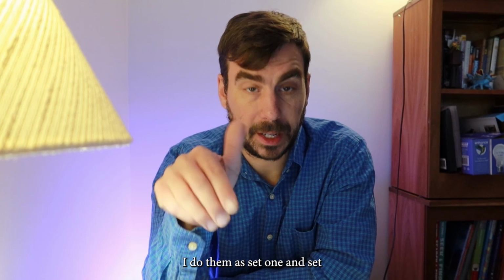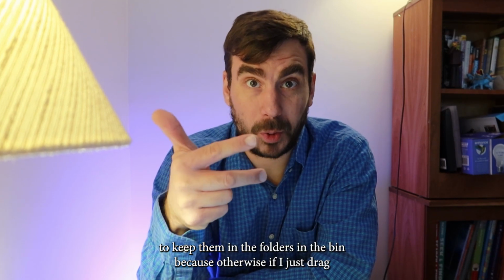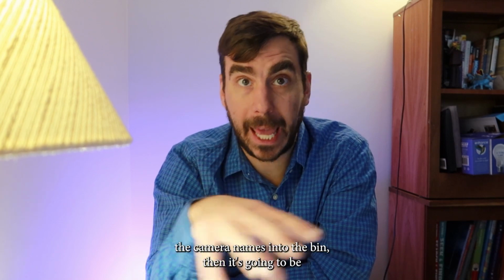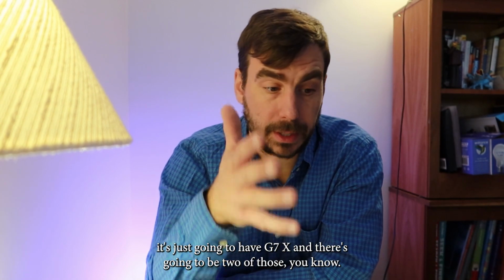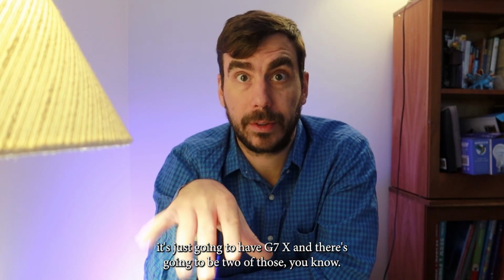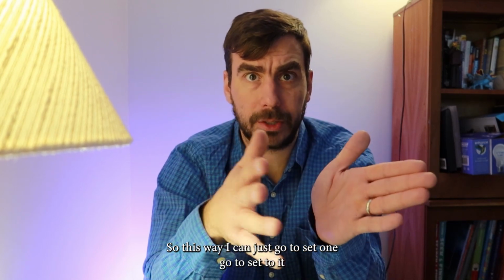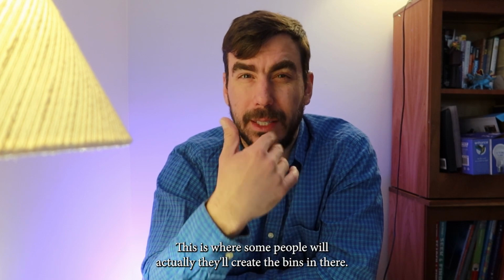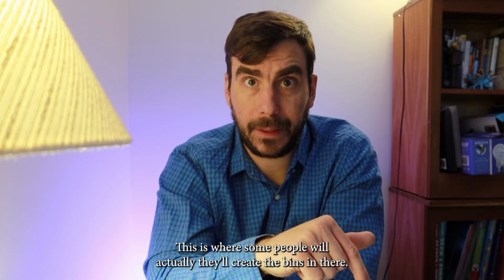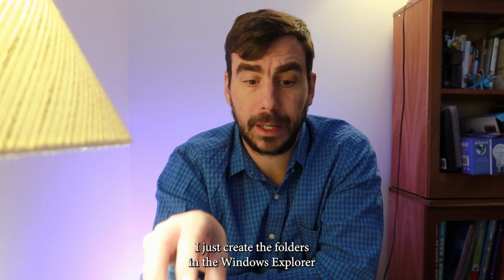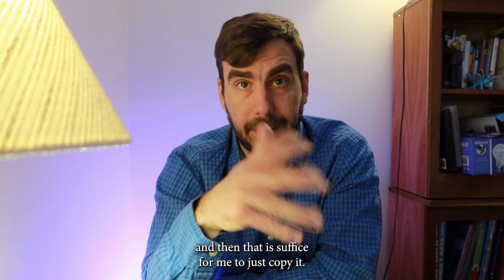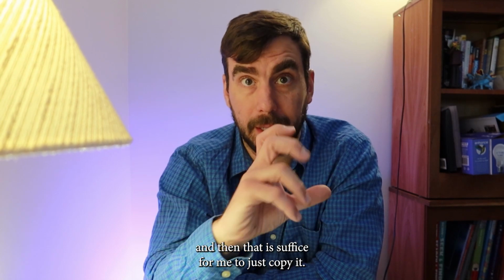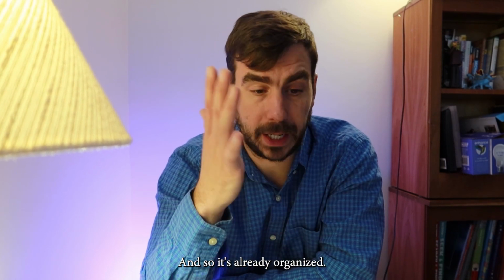I do them as set 1 and set 2, and keep them in the folders in the bin, because otherwise if I just drag the camera names into the bin, then it's just going to have G7X, and there's going to be 2 of those. So this way I can just go to set 1 and go to set 2, and it just keeps it segmented for simplicity's sake. You import your files. This is where some people will create the bins in there. I just create the folders in Windows Explorer, and that suffices for me to just copy it, and then everything stays in the folders, and so it's already organized.